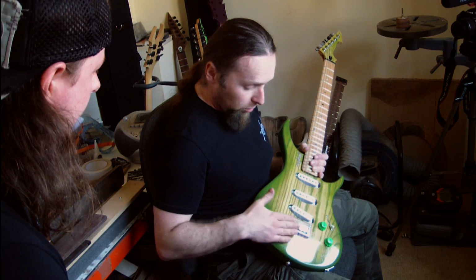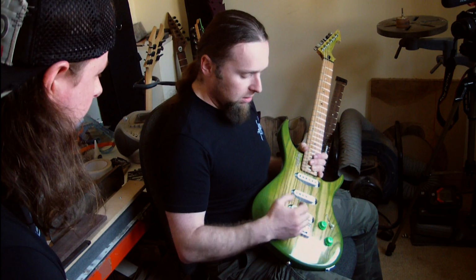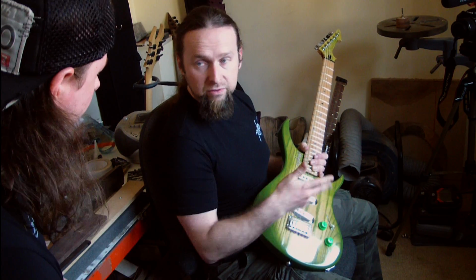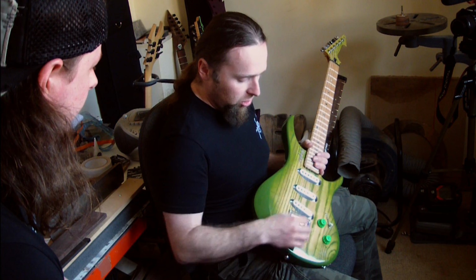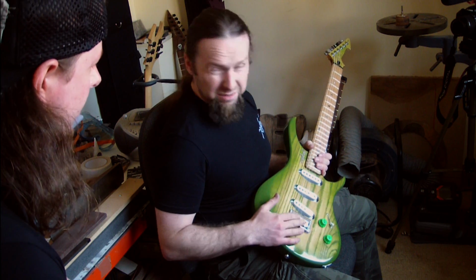I use the Gotoh bridge. Gotoh is made in Japan from hardened steel, proper steel, not some zinc alloy mixture, which is soft, light, breaks quickly and doesn't transfer the sound that well. And it has powder steel saddles, which again is a very solid connection. A simple bridge, the simplest ever, but I found that for an instrument like that, you don't want anything too complicated. Alternative would be one of the Hipshots, which again are made from a decent piece of steel, but they are much more expensive.